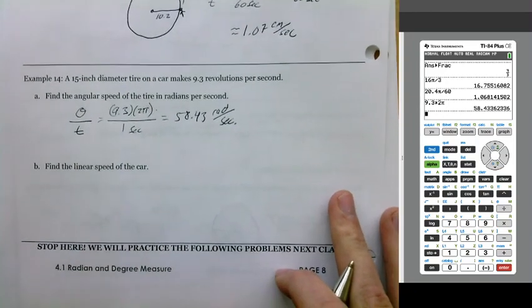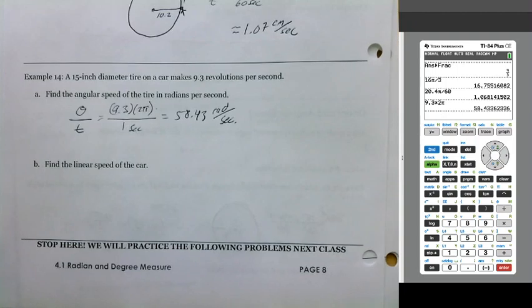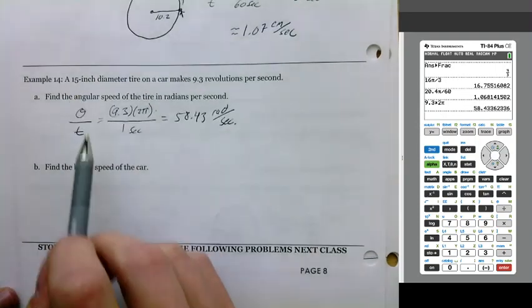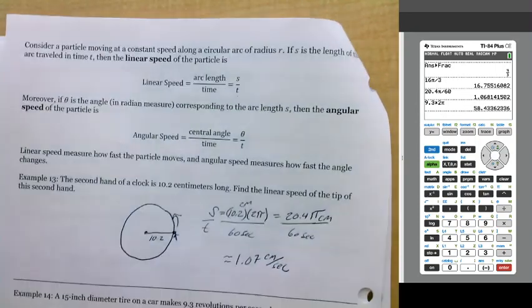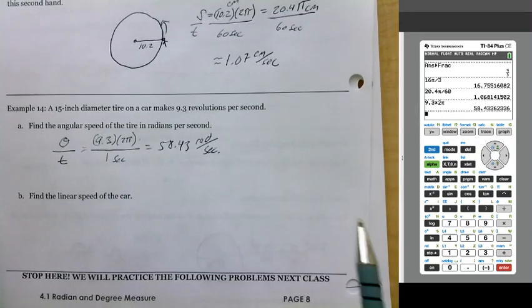All right, and now the linear speed of the car. Think about this for a second. If we can find the linear speed of a particle going around the tire of a car, that'll tell us how quickly the car is moving, because we're pushing the ground away from us as we rotate that tire, and exactly at the same speed those tires are rotating. Okay, so in other words, we need to do this, linear speed, arc length over time.